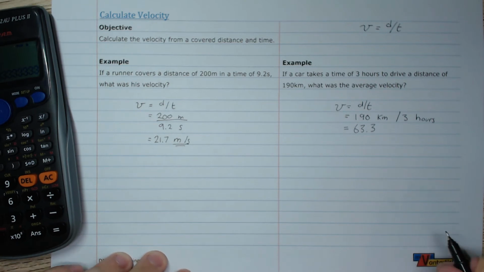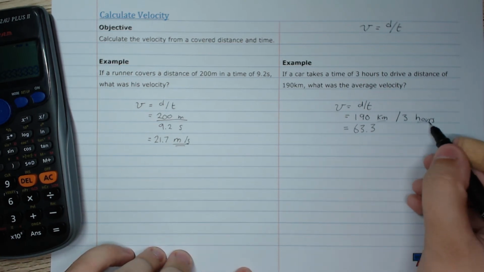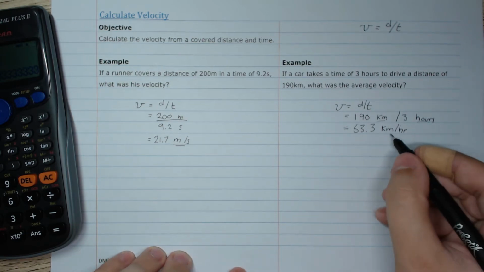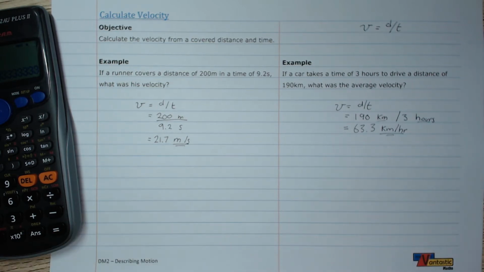63.3. And this time our units are kilometers and hours. So it's kilometers per hour. It's a very common unit for speed as well.